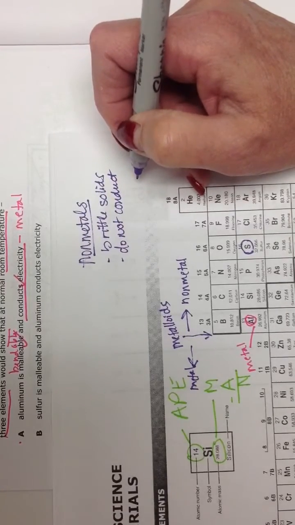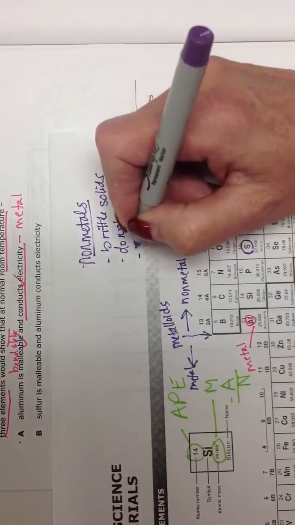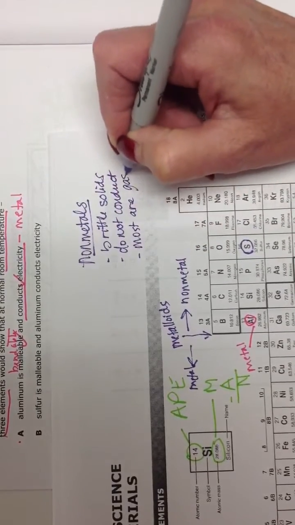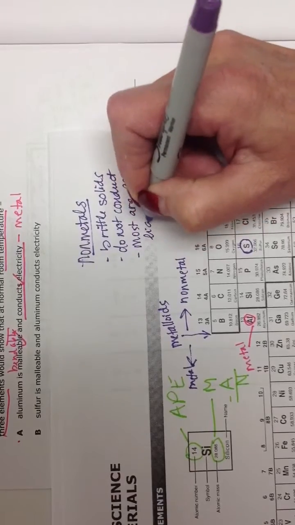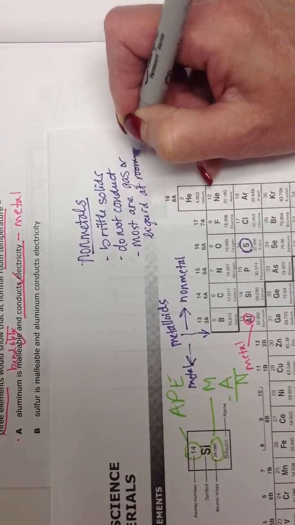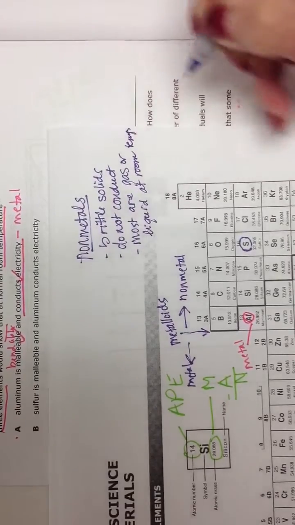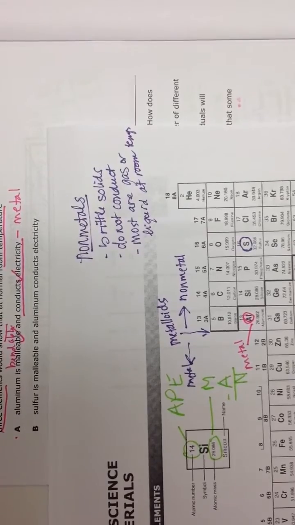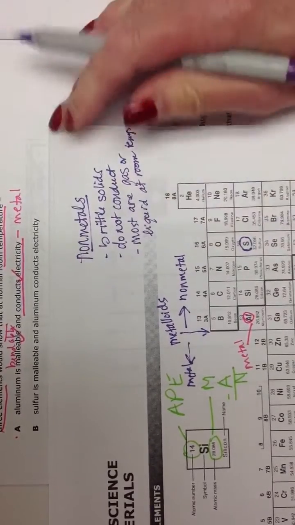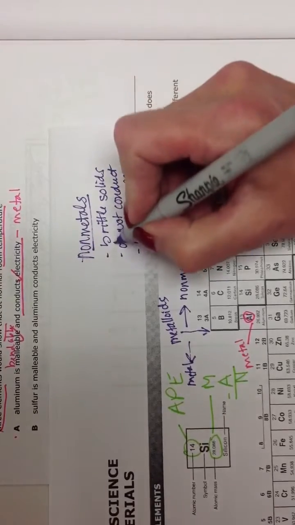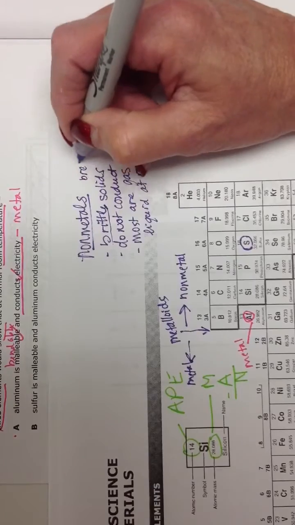Let's see, what else do we know? Most are gases at room temperature or liquids. What other things do we know? Well, we definitely know it's not a conductor. And malleability: they're brittle, meaning they break easy. So they break easy. You can't bend them.